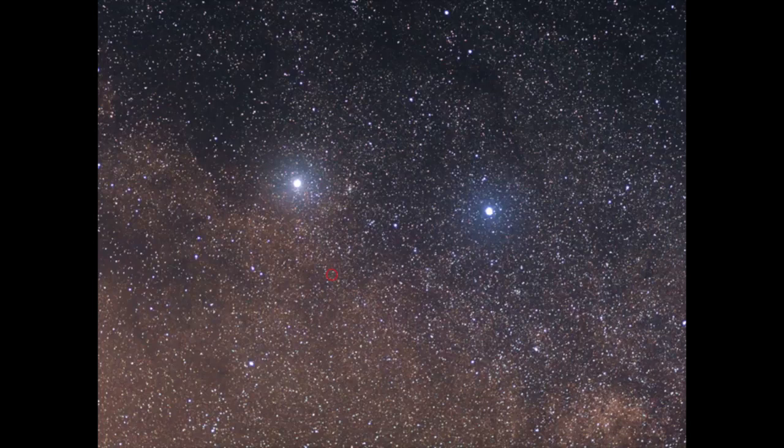This is Alpha Centauri A and B. They're kind of on top of each other in the southern sky. I don't know which one that is. Someone probably knows here. Not important. Anyhow, Alpha Centauri is a triple system. It's interesting.